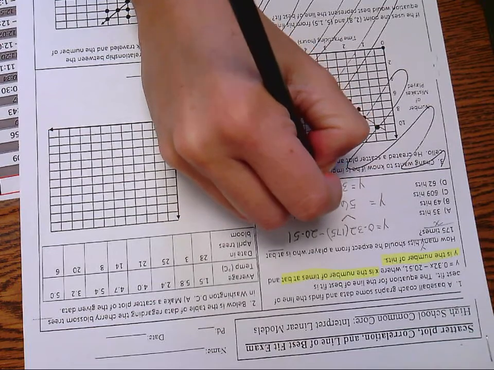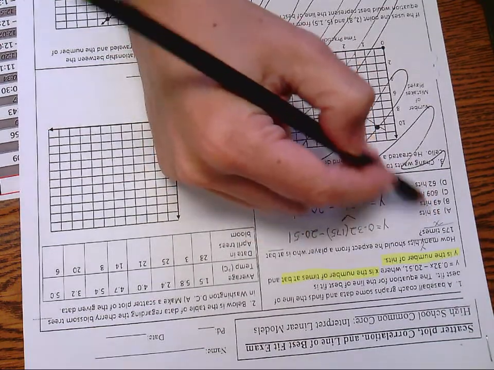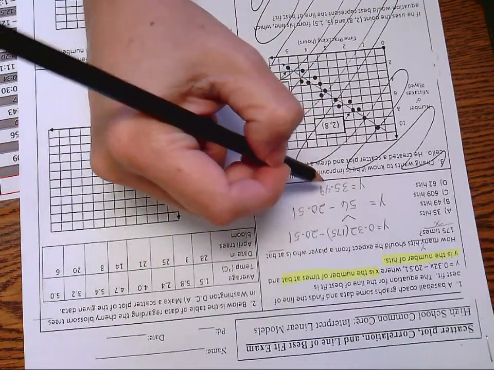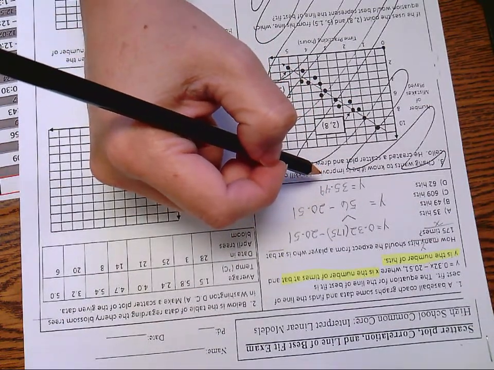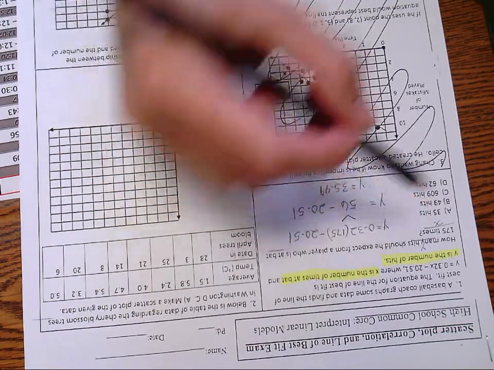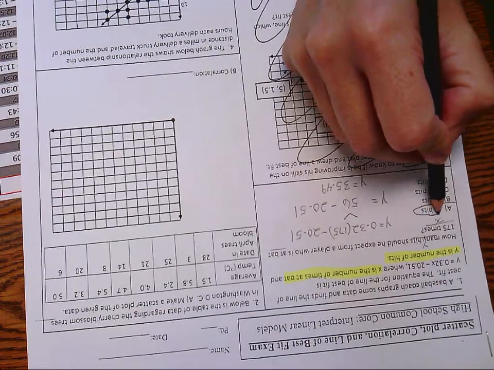35.49. Well, notice that's not any of these 4 options. That's because you can't have a partial hit. You can't have a decimal of a hit. So we're going to pick the one that is closest, which is A, 35 hits.